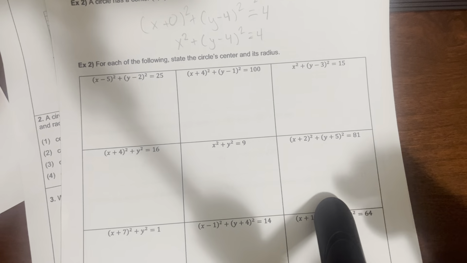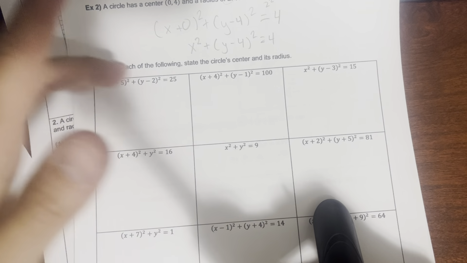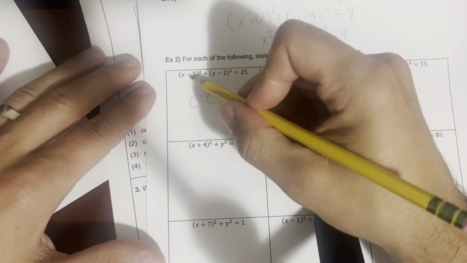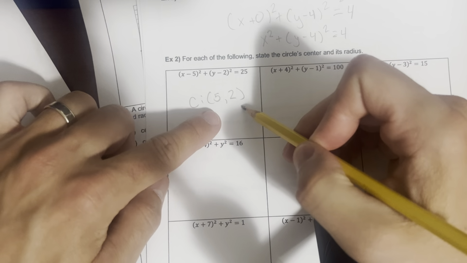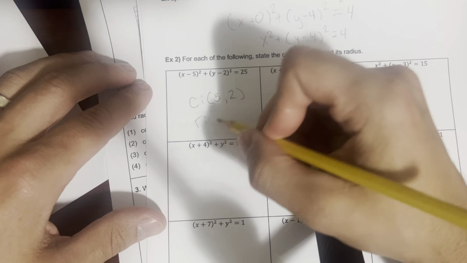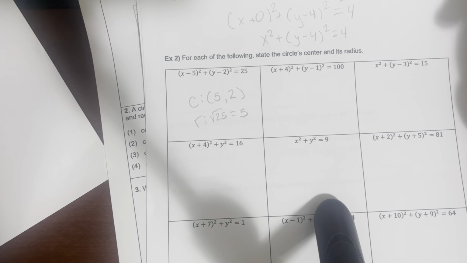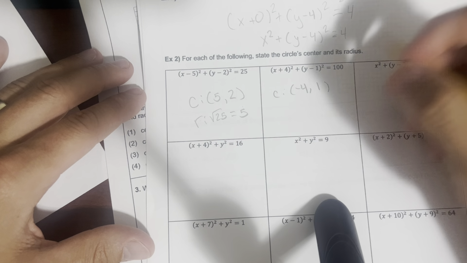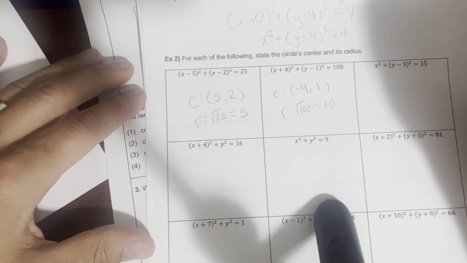So look down below here. For each of the following, I want you to state the center and the radius. I'm going to do the first 2 with you. So here, your first center, this is very quick. Switch the sign: 5, switch the sign: +2. So negative becomes positive, positive becomes negative. To get the radius, square root the number on the end. Square root of 25 is 5, and that's it. Repeat this process. So the center here, +4 becomes -4, -1 becomes +1. The number on the end is 100, so the radius is square root of 100, which is 10.